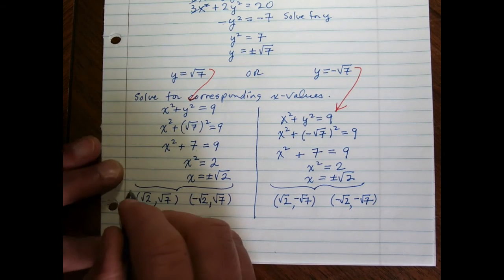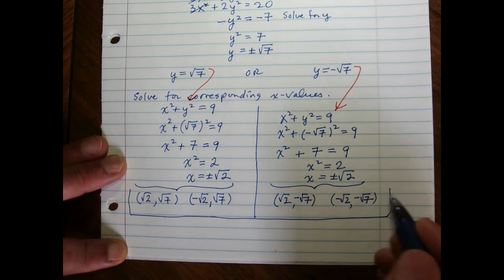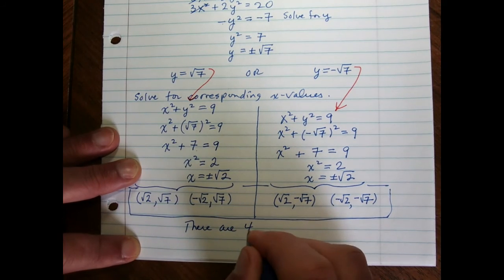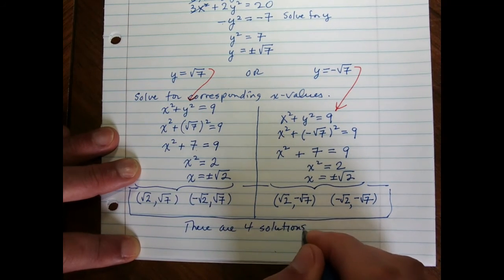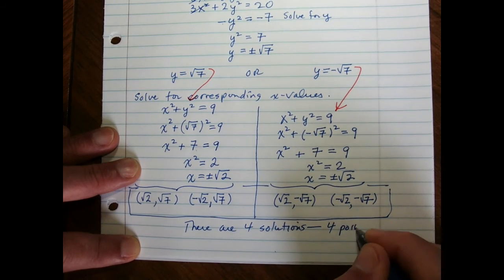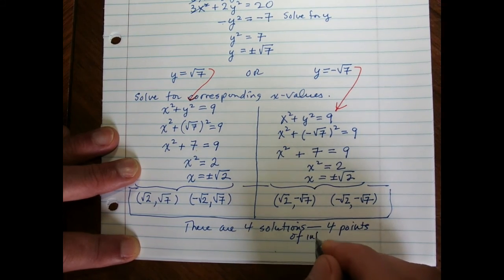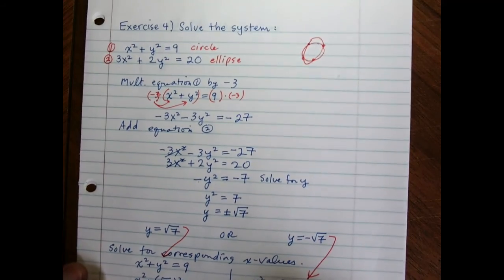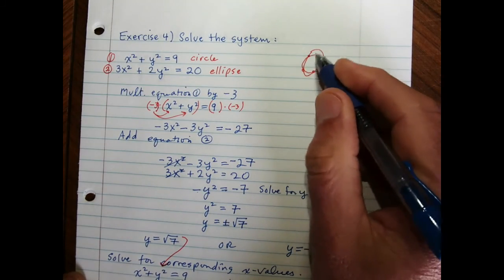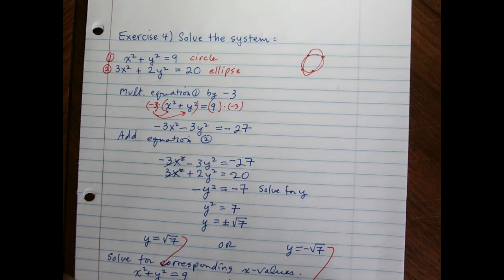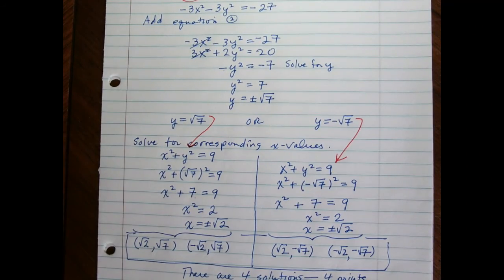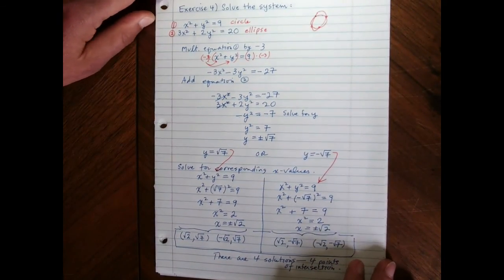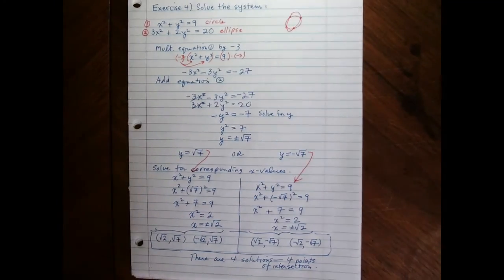Okay, so we have 1, 2, 3, 4 solutions, 4 points of intersection. And that shouldn't seem that unusual. Like we said right at the very beginning, a circle and an ellipse could cross in a way where they cross at 4 separate points. And that's exactly what's going on here. I'm going to pull the camera out again. And there's our whole problem.